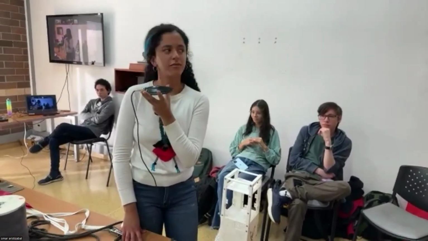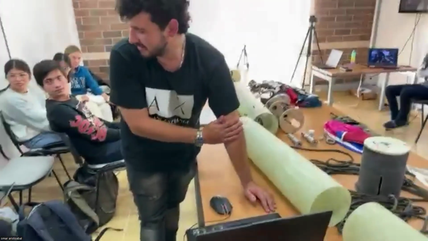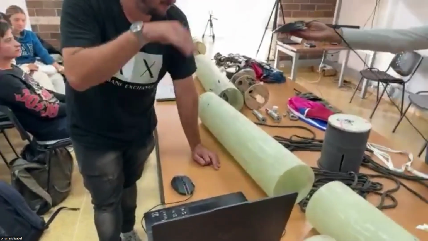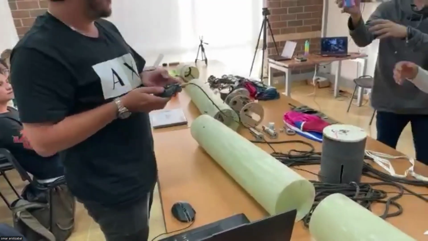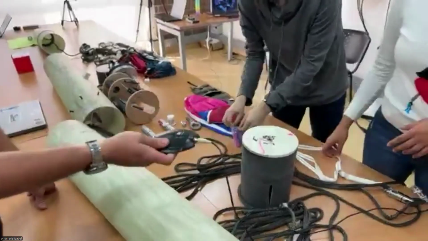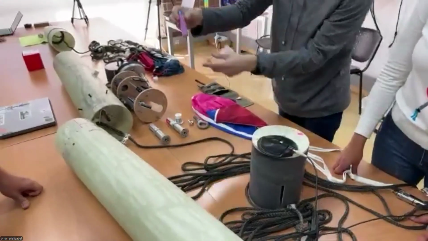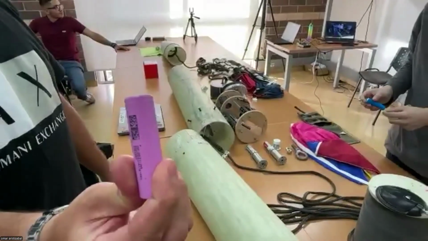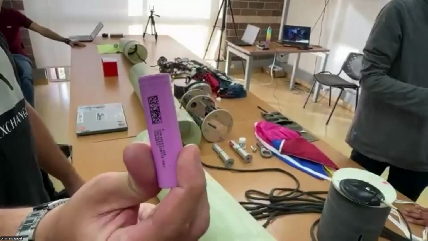What batteries? 21700. And what type of battery is that?